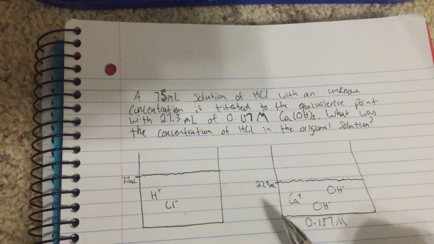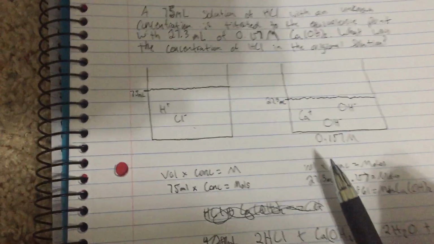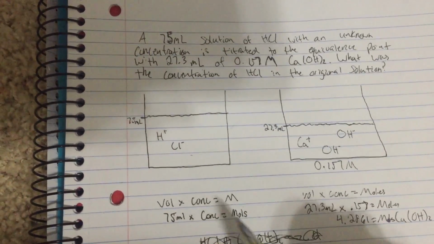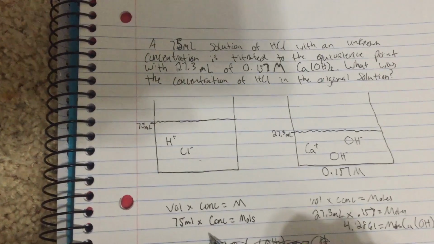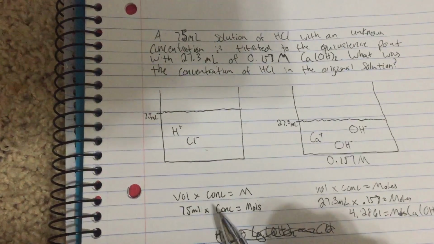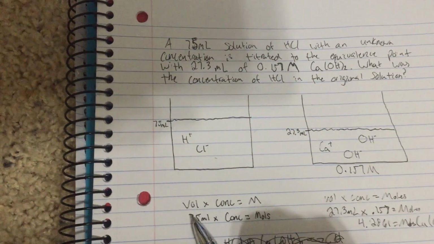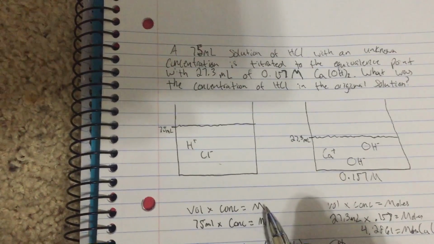The next step in order to solve this problem is to ask what I know from the given problem. We're looking for the moles or the concentration of the hydrochloric acid solution. The formula to find the concentration is volume times concentration equals moles.